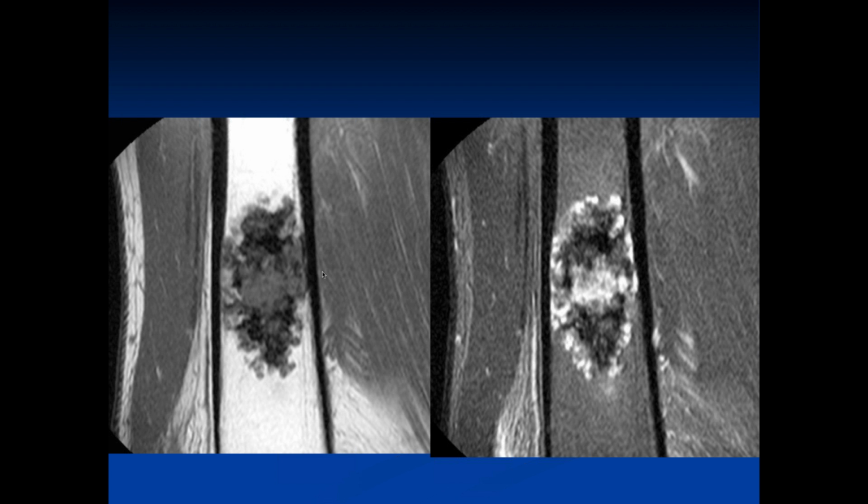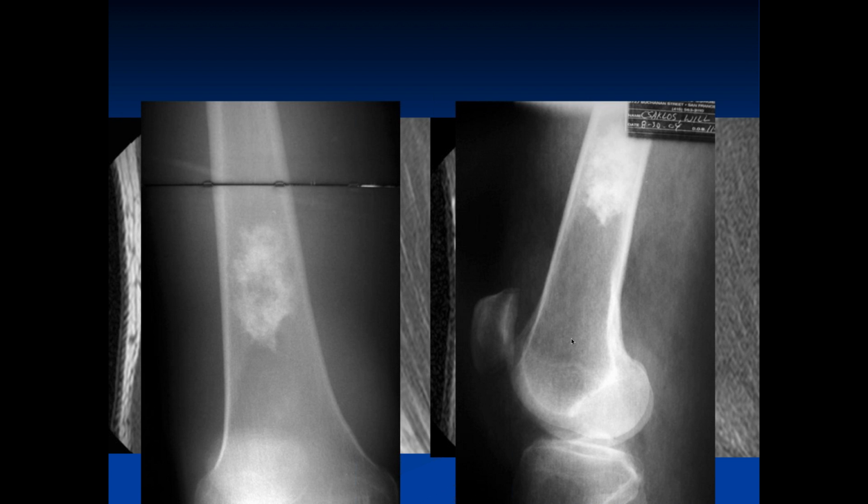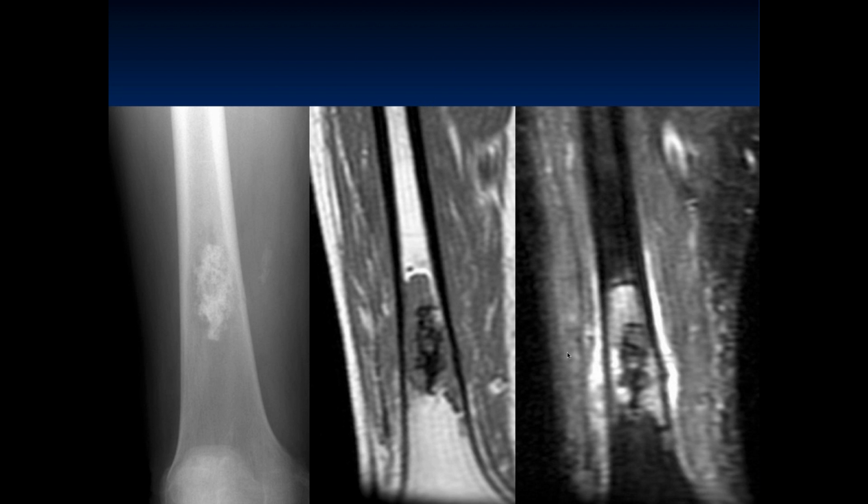Couple of things that we can see here. Basically, it's that serpiginous margin. You can see that there's a little bit of fat going into it. I'd like to see more fat in the center here for me to really feel comfortable that it's benign, but this was a benign enchondroma. And as opposed to this appearance. Now notice this appearance, you don't have that kind of popcorn periphery. You have a much more homogeneous type pattern with kind of a central calcification.